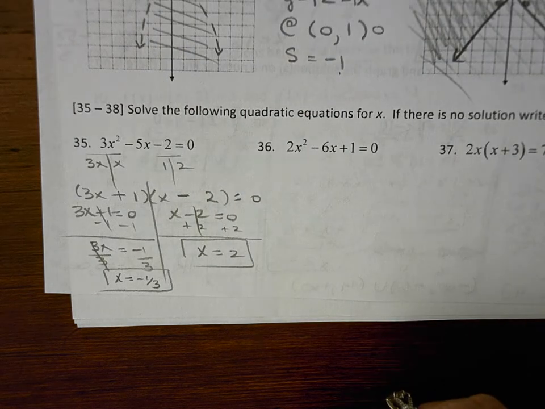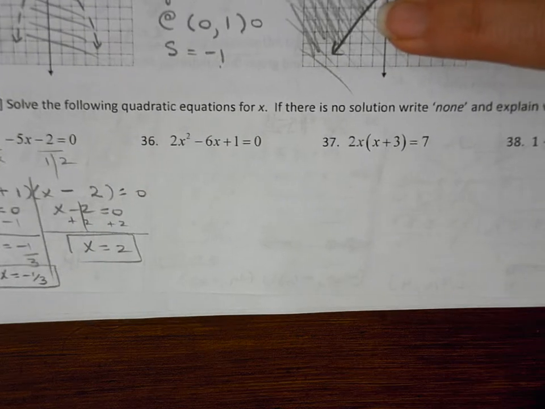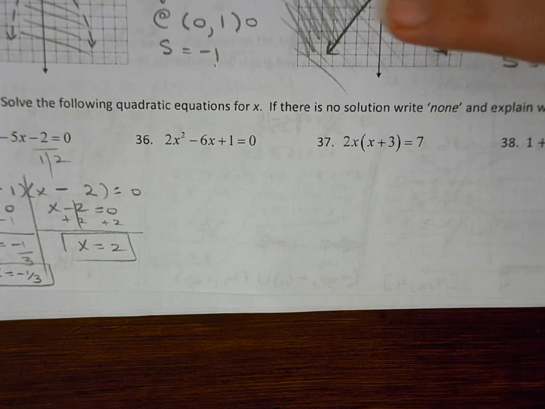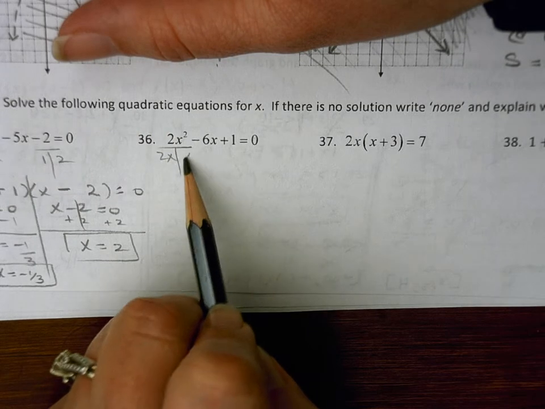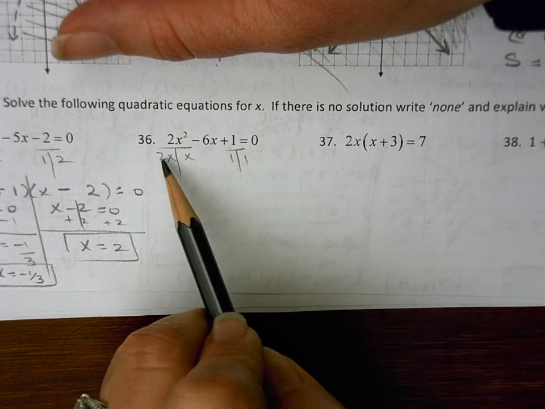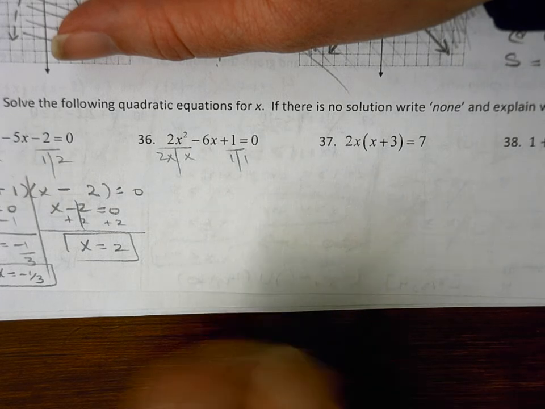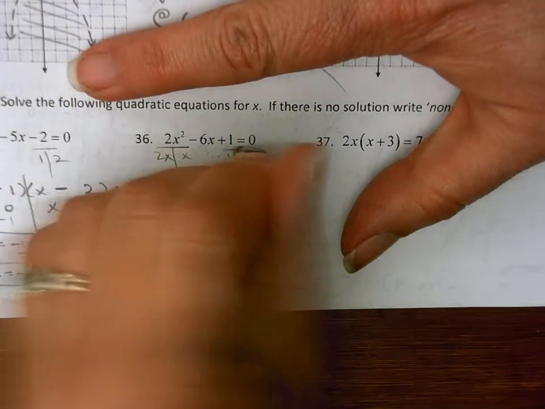All right, and then let's take a look at question number 36. So here, if I tried to factor this, I have 2x and x and 1 and 1, but there's no way to get 6 when I do that, because that's just 2x and 1x. So that means if I can't do that, I need to do quadratic formula.